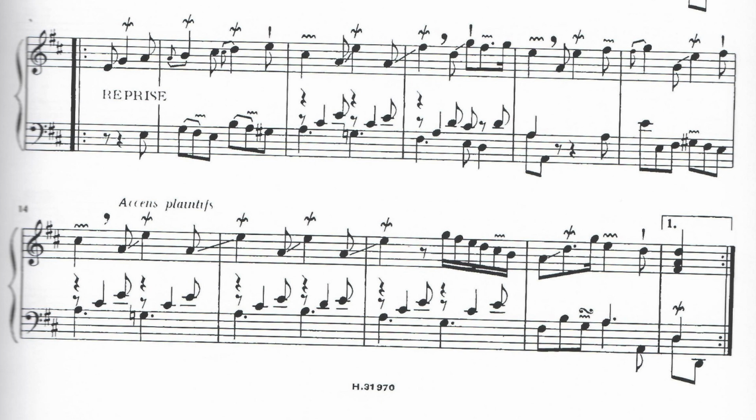Instead of, so first ornament, second, third, then, and then trill, then, then.